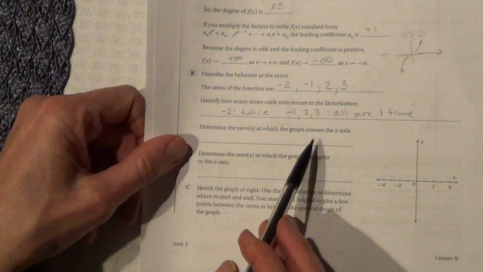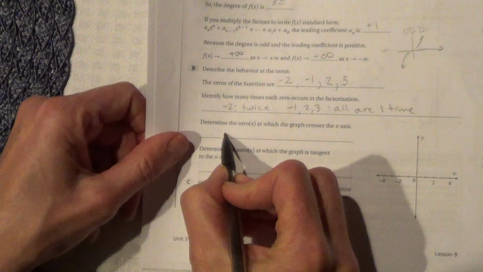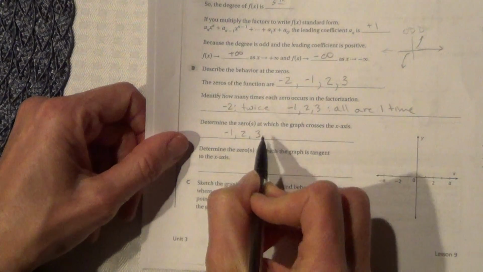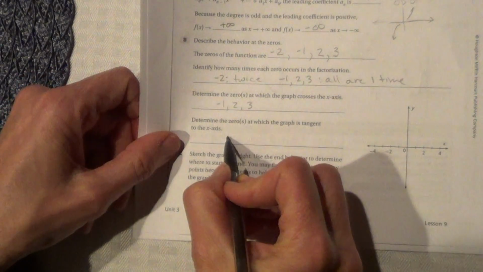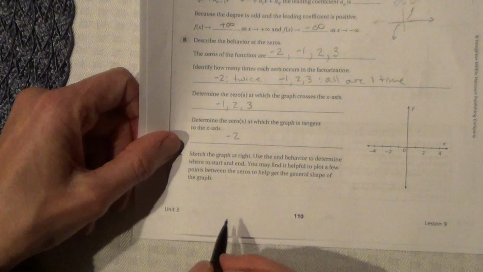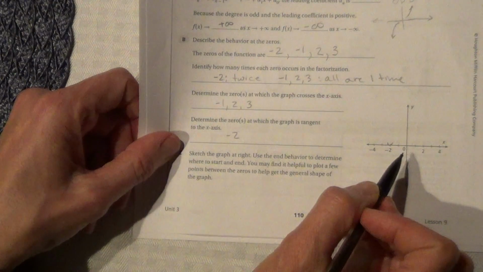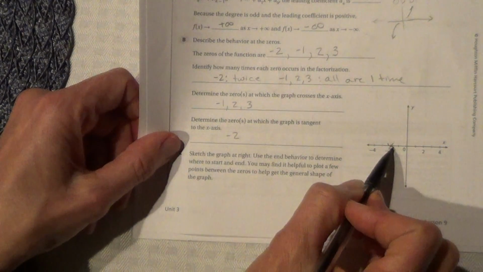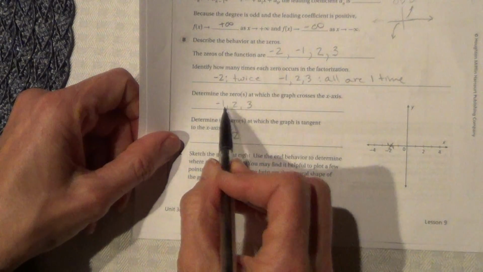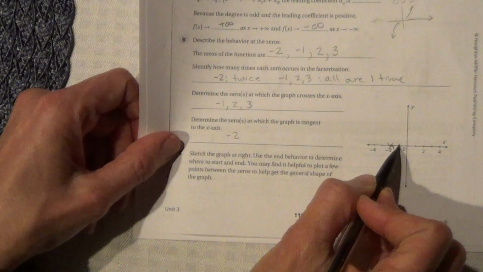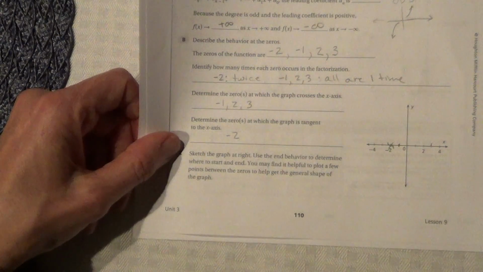Determine the zeros at which the graph crosses the x-axis. Well, it crosses at -1, 2, and 3 because those are odd. Determine the zeros at which the graph is tangent. That would be at -2. Now they say sketch the graph. So we go -2. We're going to be tangent. Now it might go to the other side. You never know. So it could be one side or the other. At -1, and at 3.